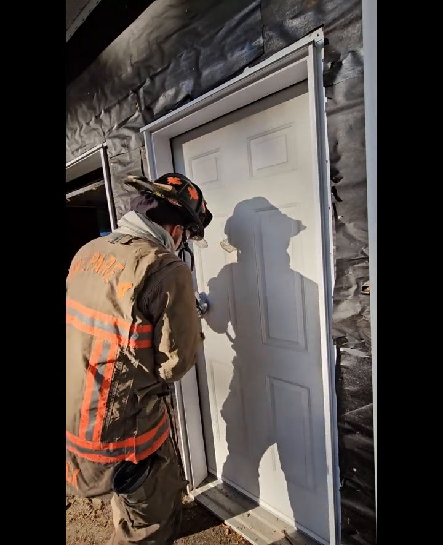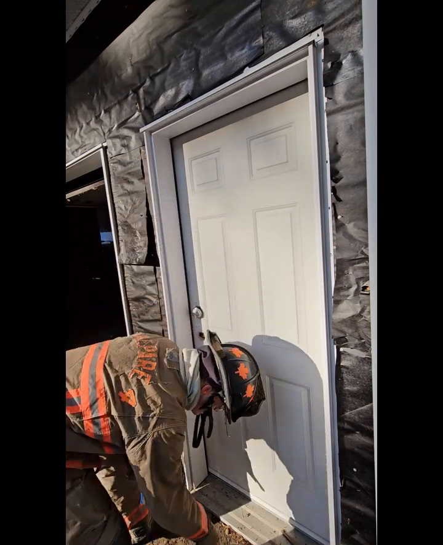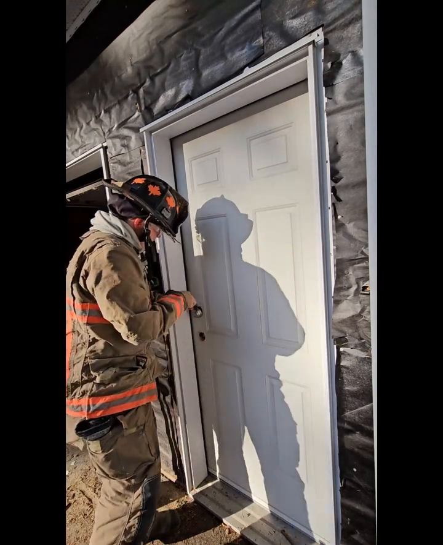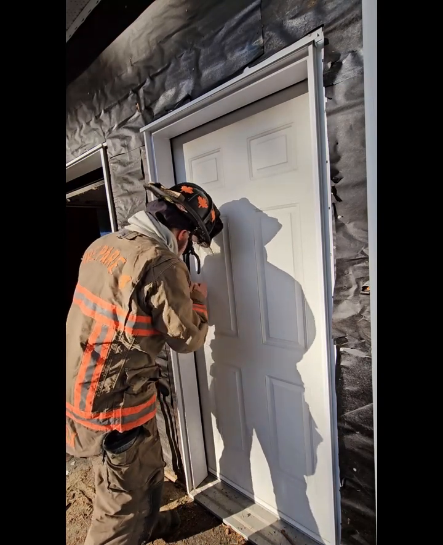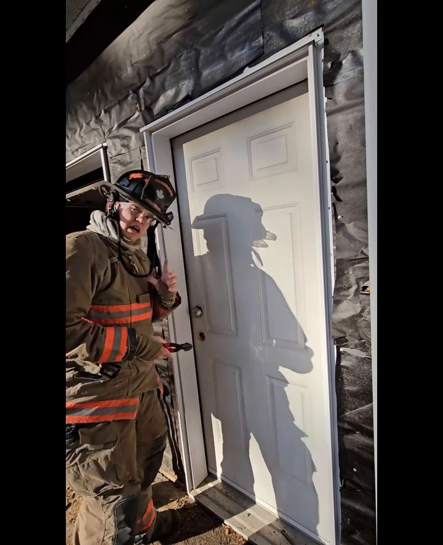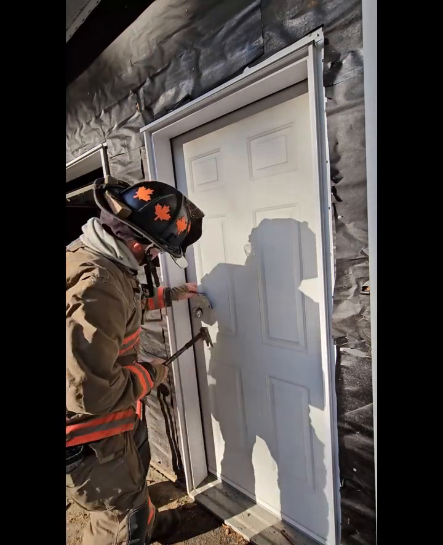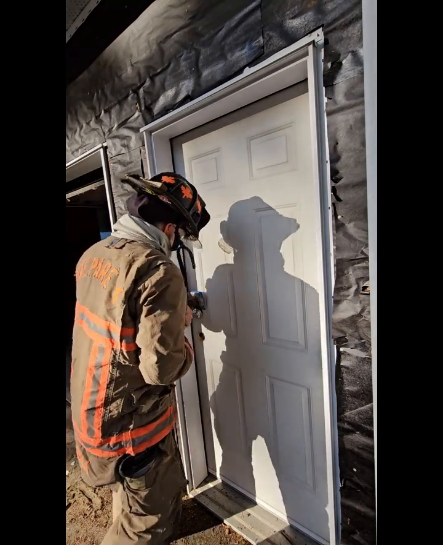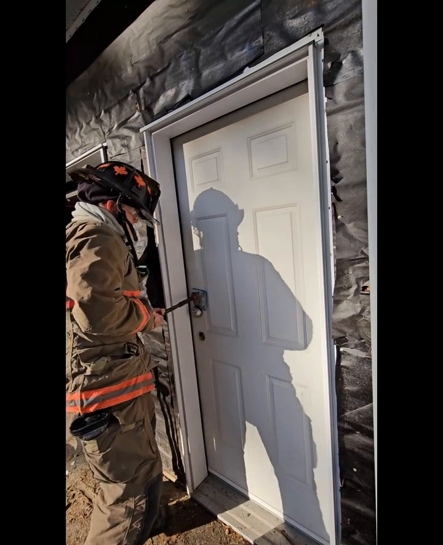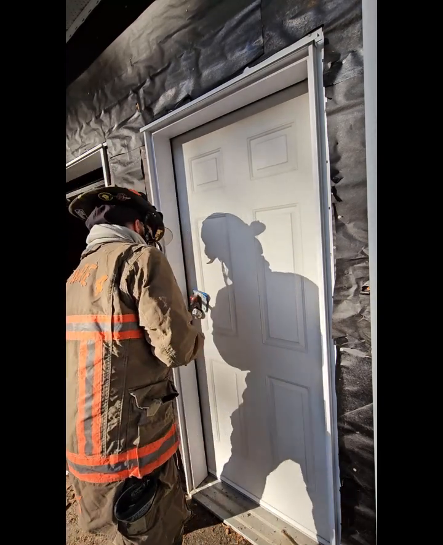Now again, I only need to pry this as much as I have to get in and get these bolts. I need a little bit more, but the littlest amount of prying I do on the door means the less force and the less damage I put into the door. The whole point of this is to save property.